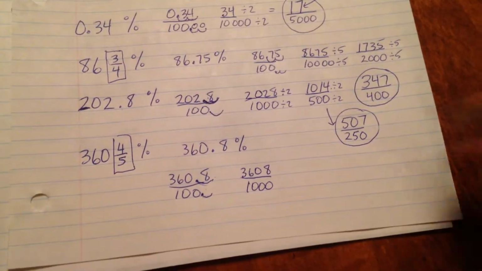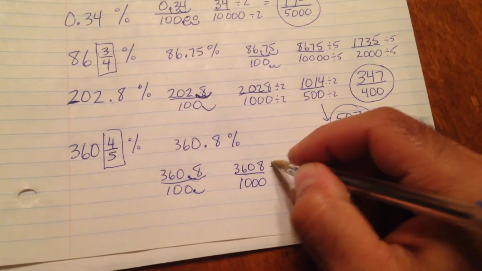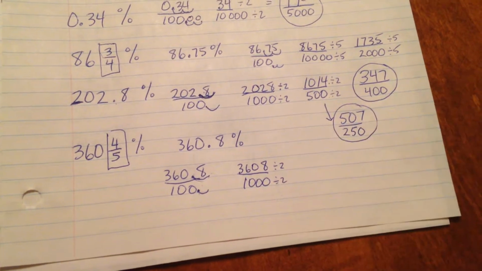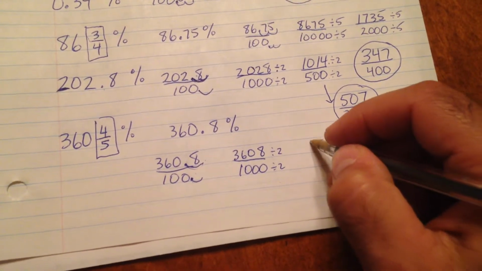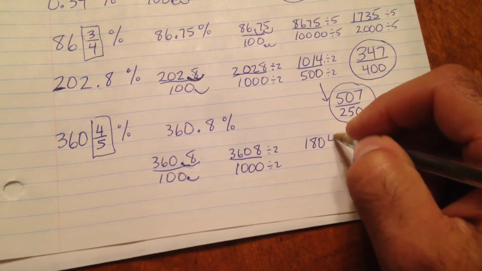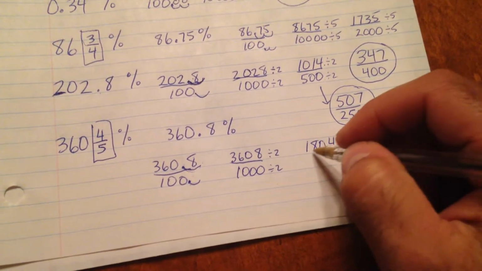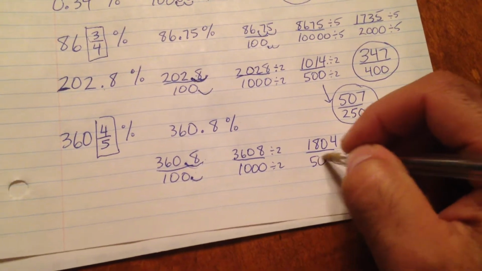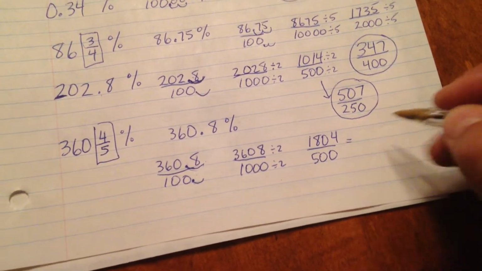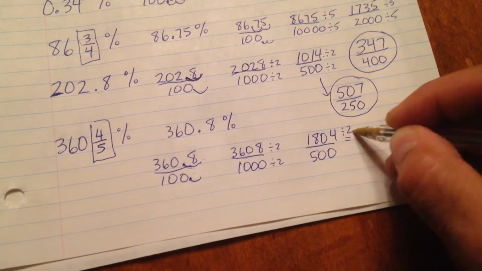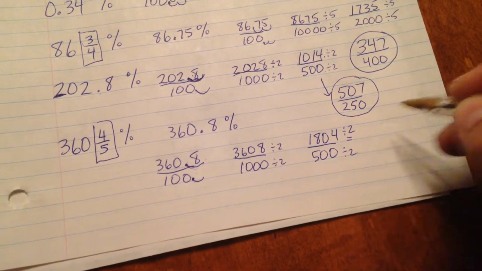Now we need to reduce. Divide these both by 2. So we get 1,804 over 500. Divide these again by 2.